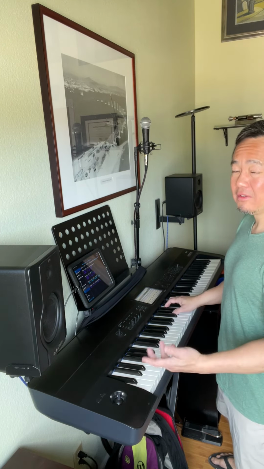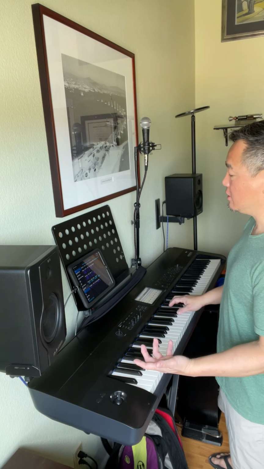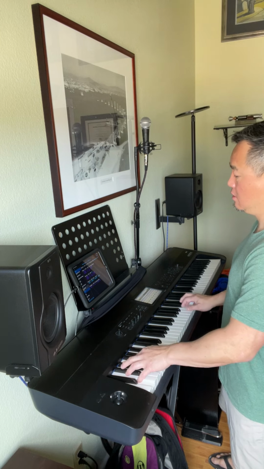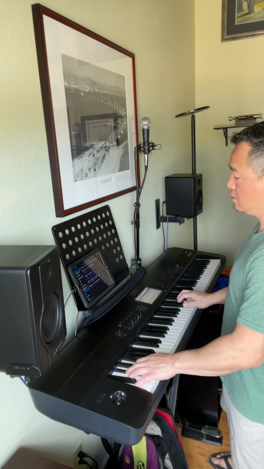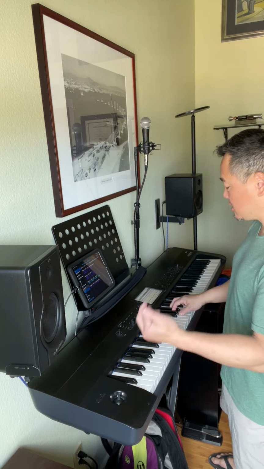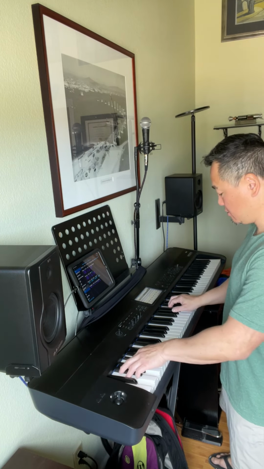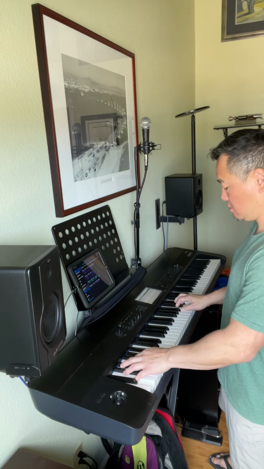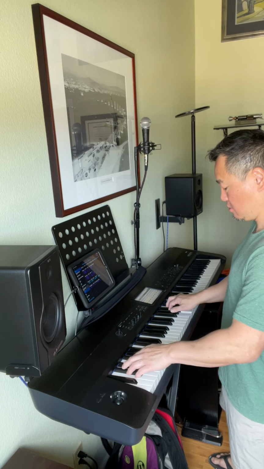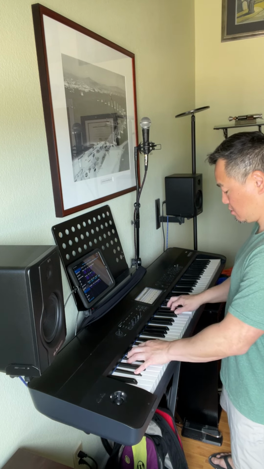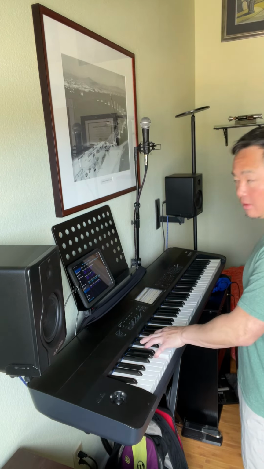I kind of make it more of arpeggios, I think it's just the original. So that's my style. I think it just adds more to it, but do however you want. That's the chorus now.